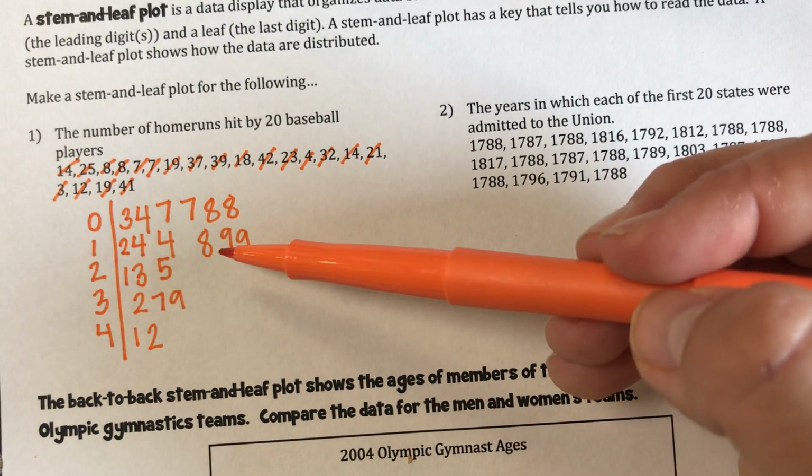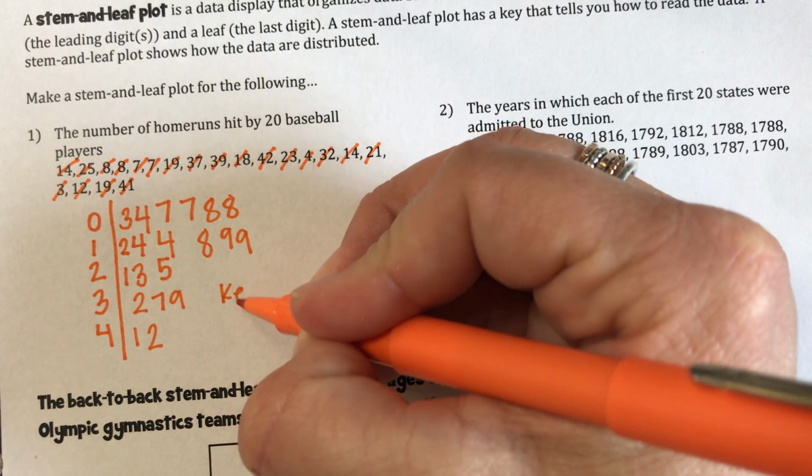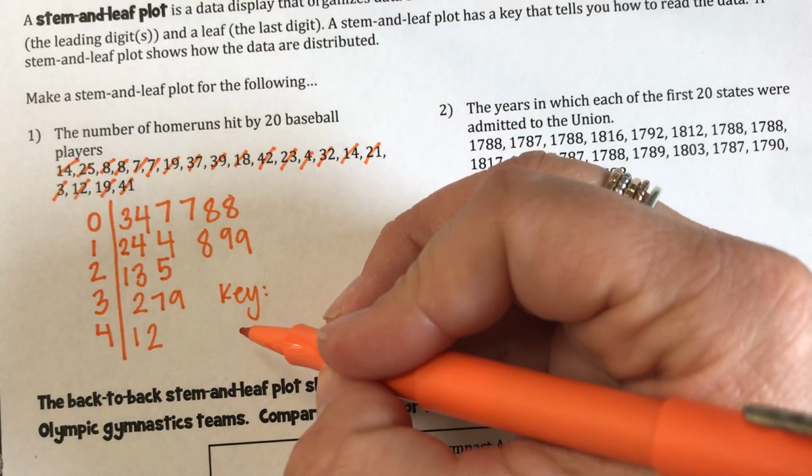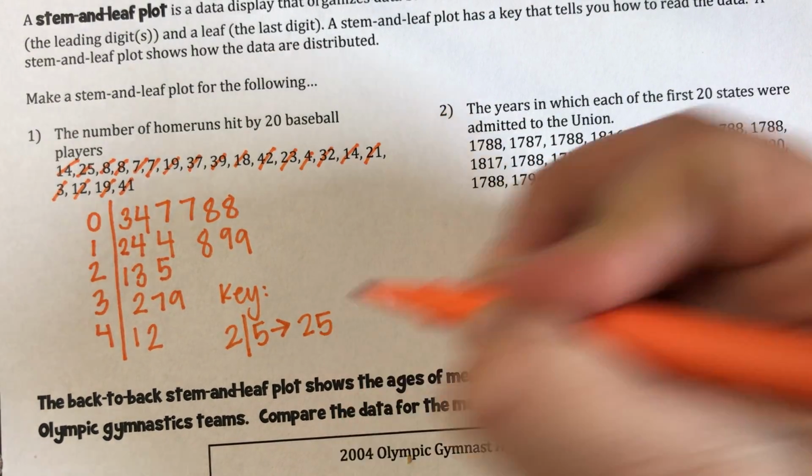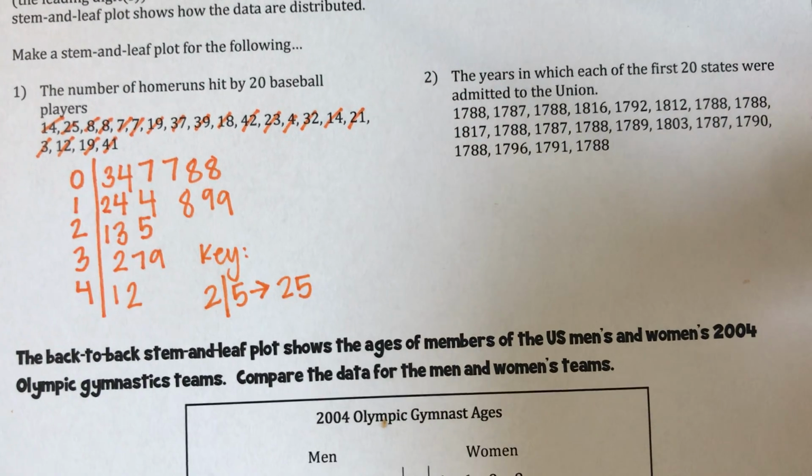So what we did is we put all these numbers in order, but we didn't have to write the first digit every time. And then we're going to make our key. I can pick any data item that I want. I'm just going to pick 2, 5, and I'm going to show that that means the same thing as 25.